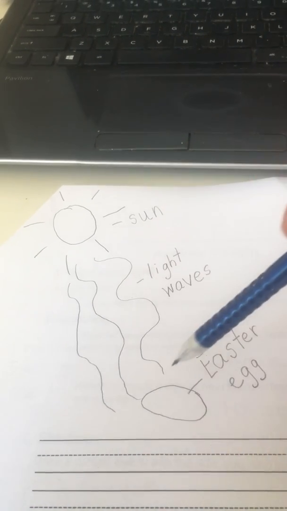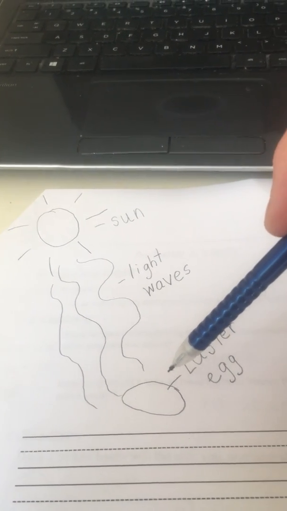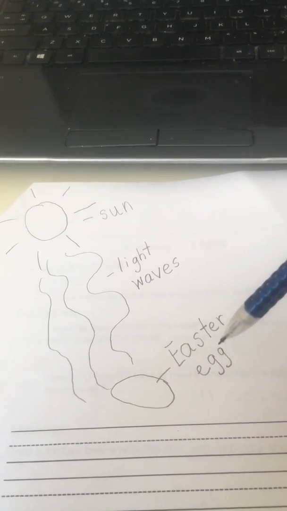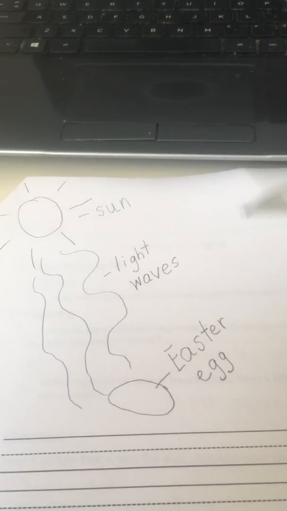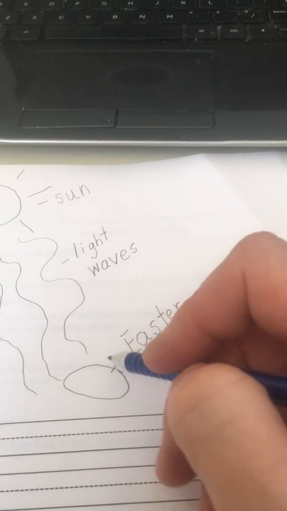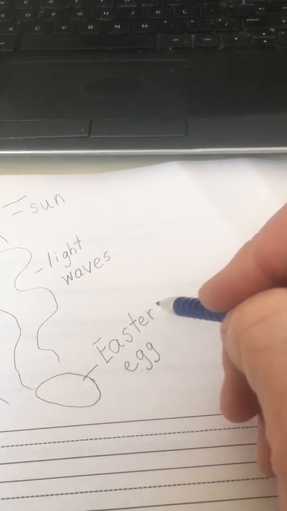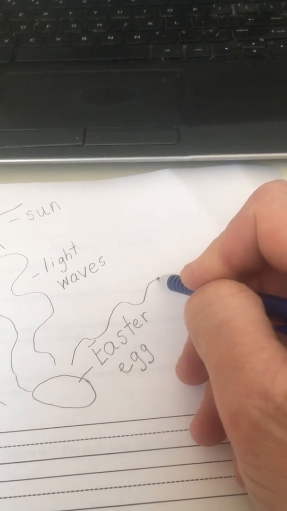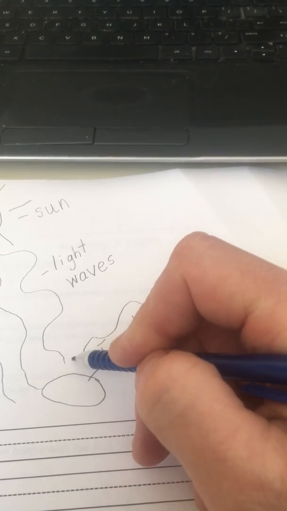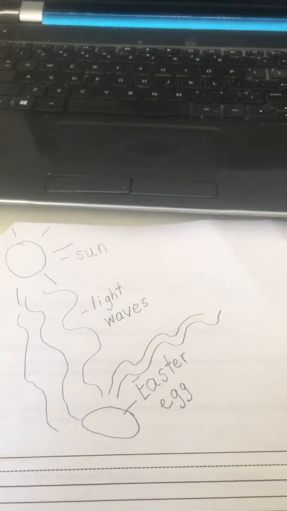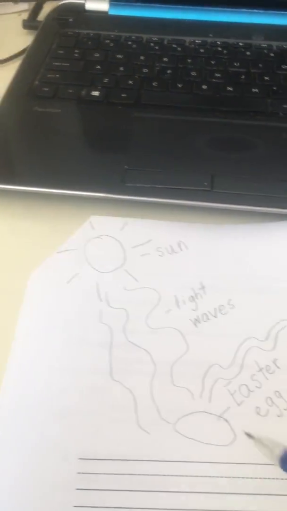They go down to the Earth, and some of them hit the Easter egg. We learned that when light waves hit an object, they reflect off of them. So we're going to have some of them reflect off in this direction. Let's make a couple of light waves. They hit the egg and then they bounce off in all different directions. Some of them go over there, some of them go over there.